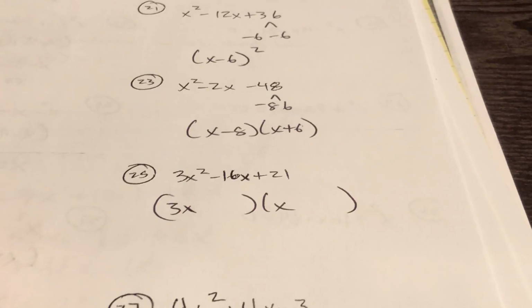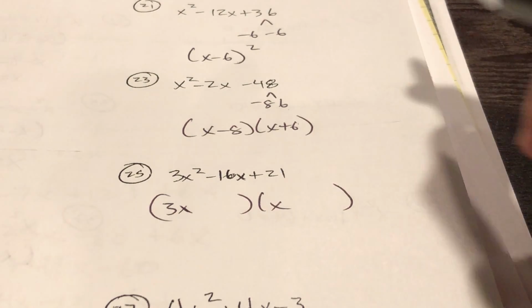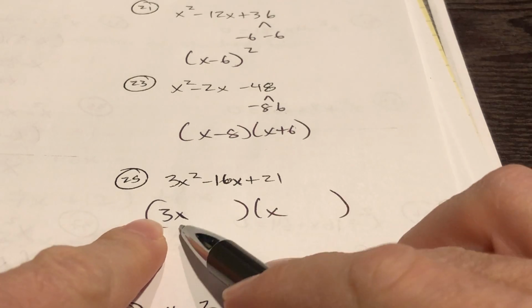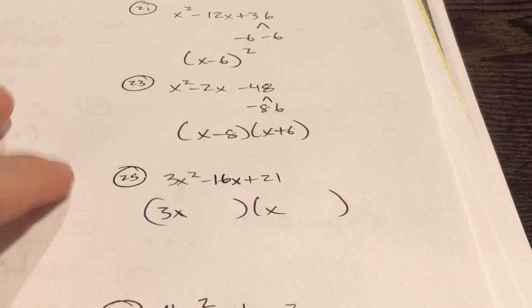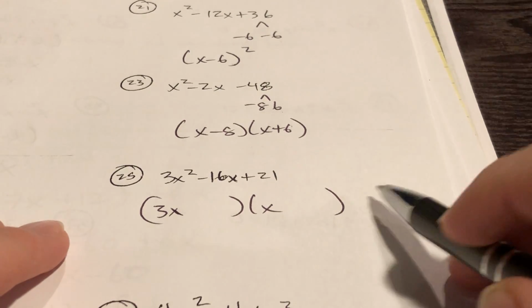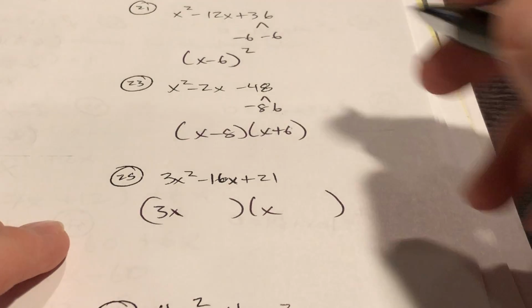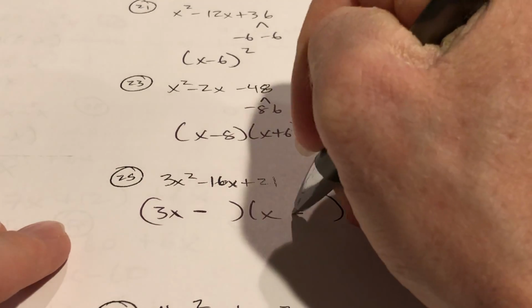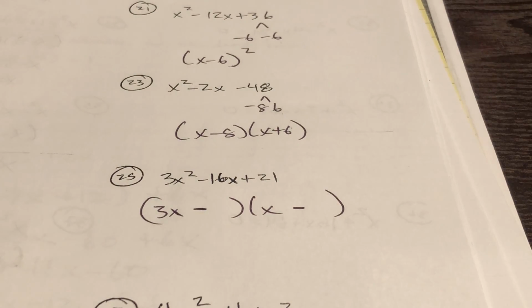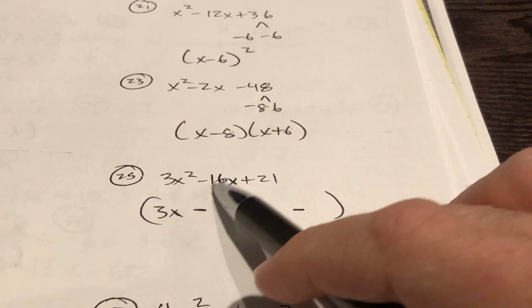All right, I'm going to do 25 with you. There's only one way to get 3x squared. This is guess and check, and we did a pretty good job with that. It's 3x and x. So let's think about some factors of 21. Probably 7 and 3, right? Positive constant, negative middle term. That means both of these factors are negative. Negative times a negative is a positive, and a negative plus a negative is a negative.